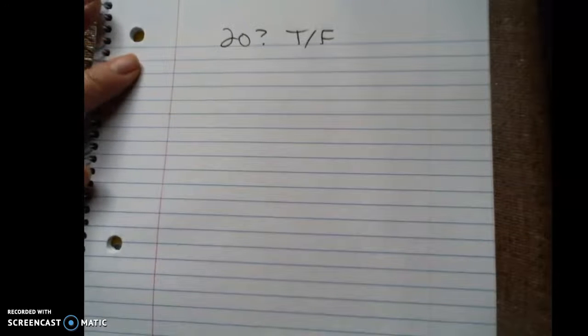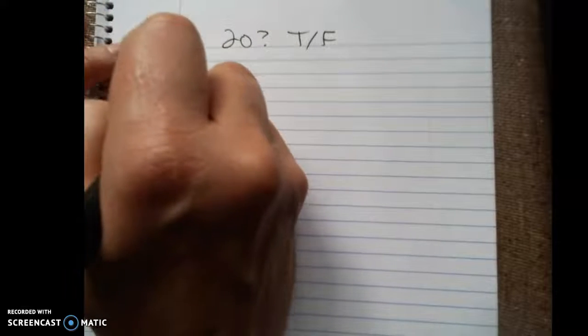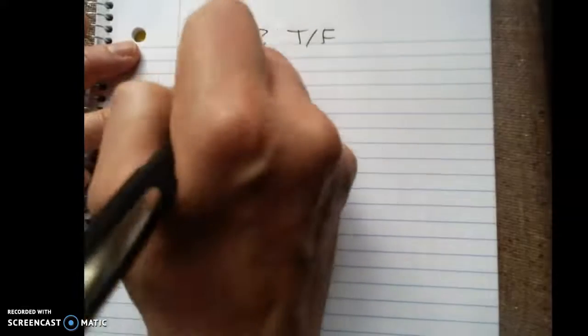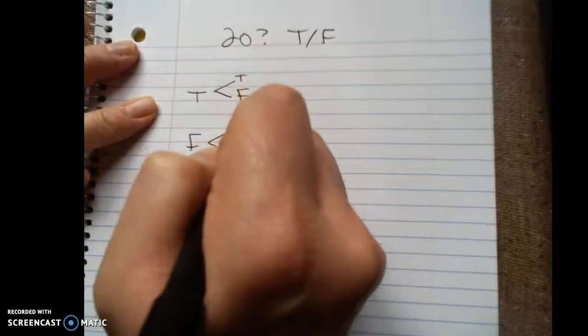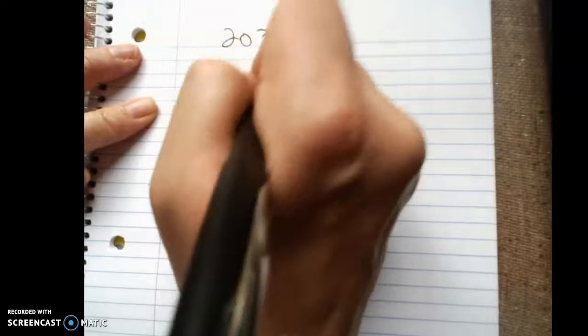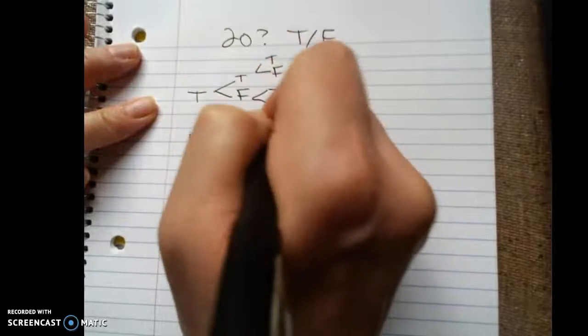I have a 50-50 chance. Well, but you have 20 questions. So if you think of how this grows, you have true, false for question 1, but then you'd have true, false for question 2, another true, false for question 3, kind of like when we did truth tables.